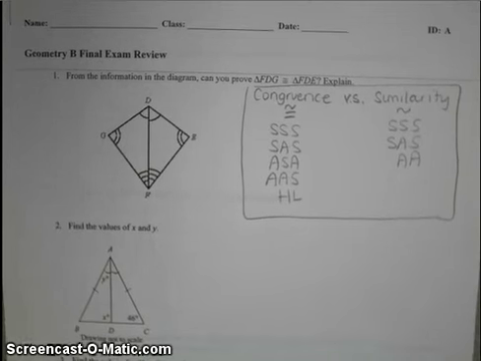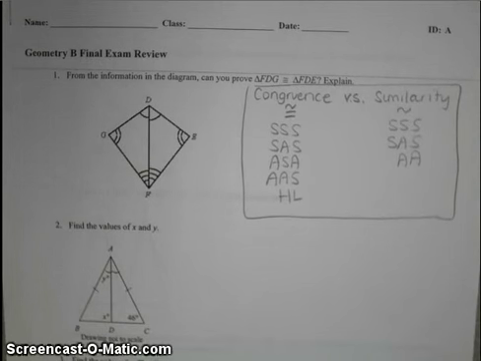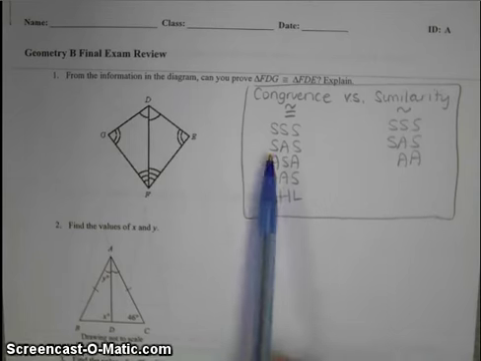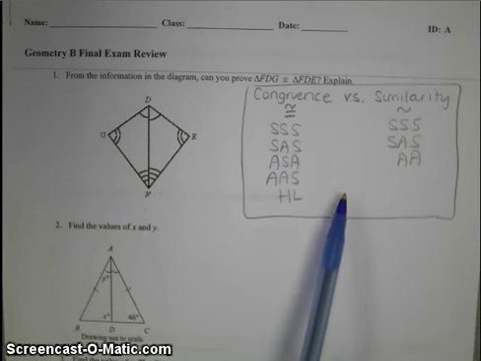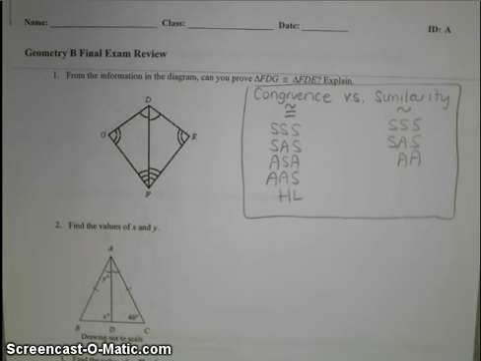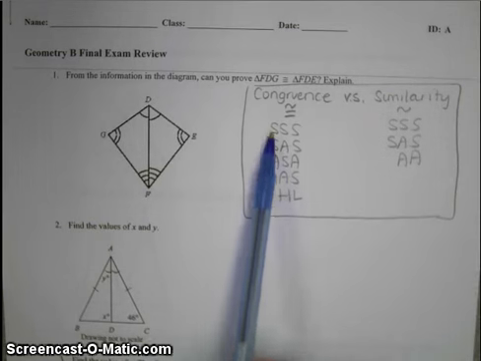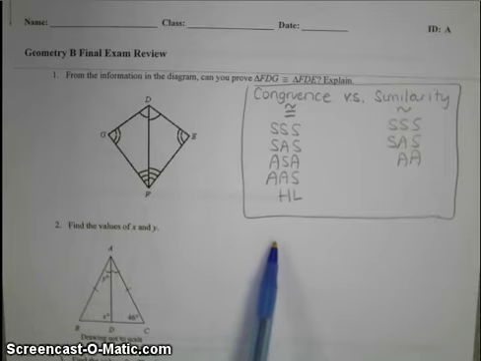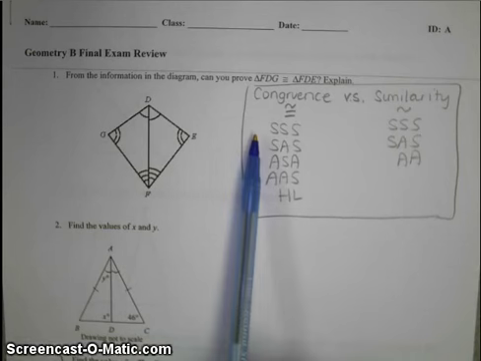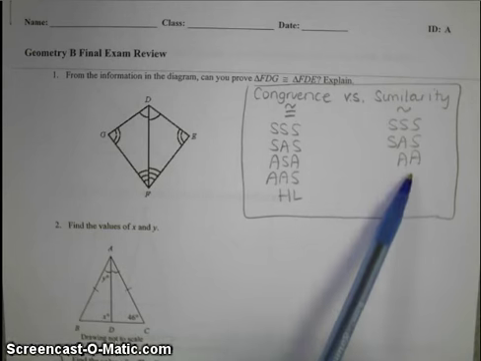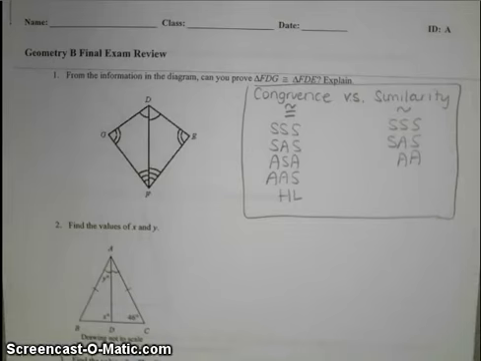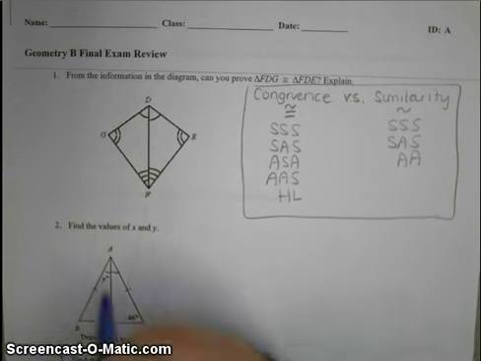Alrighty, so we're going to go over the Geometry B final exam review. First thing I want to point out that I wrote over in a little box here is that this term we talked both about congruence of triangles and similarity of triangles. So I wanted to make sure you had a reminder of the methods that we have to prove congruence versus similarity. So if you have that somewhere, make sure that we go over that.